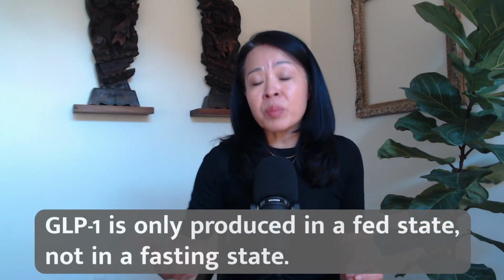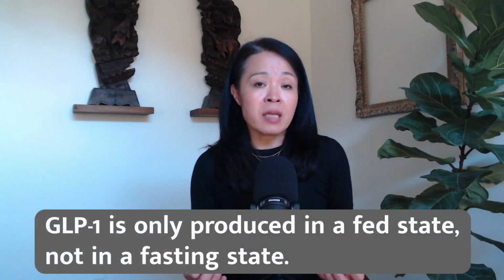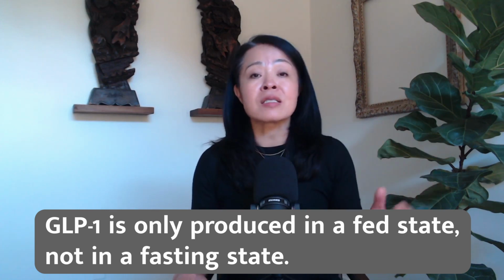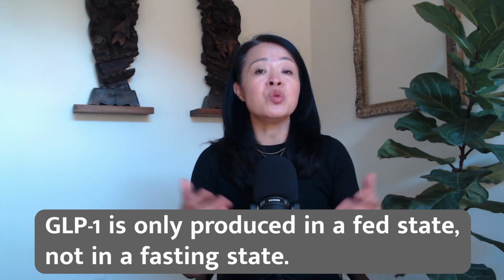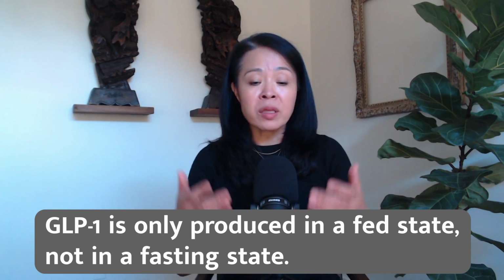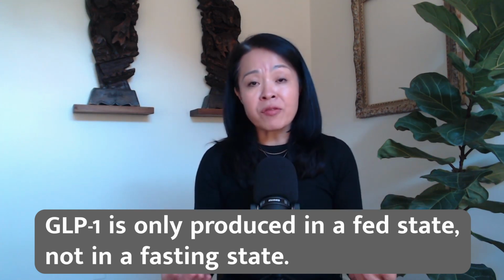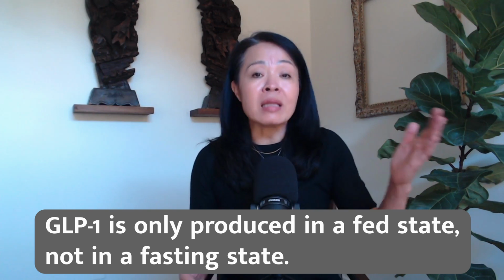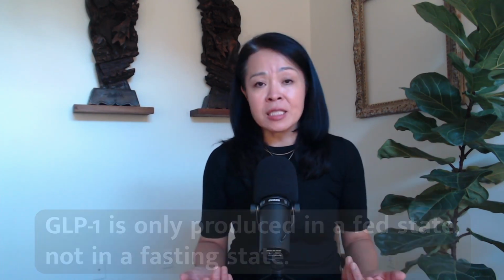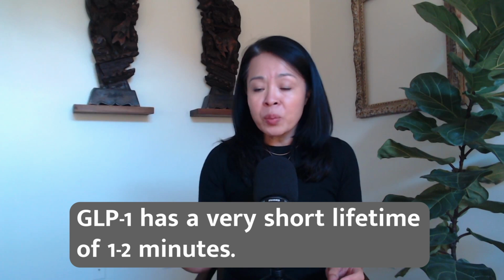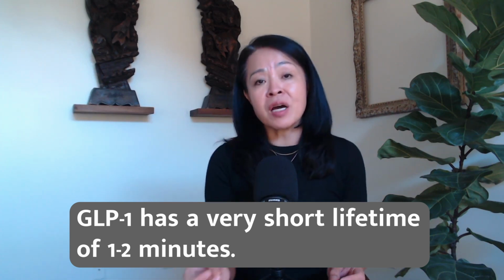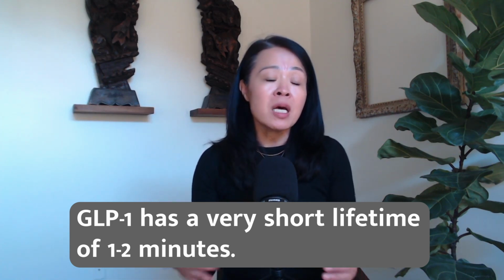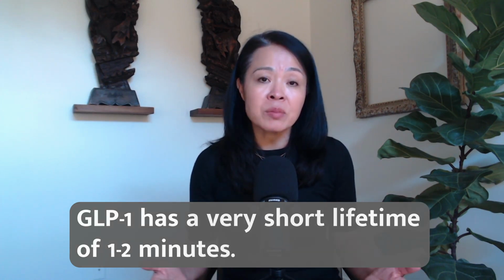That is GLP-1, saying that's enough, don't eat more. So under normal circumstances, GLP-1 is only produced when we're in a fed state, especially when there is an excess of energy intake. L cells do not have direct contact with energy substances when we're fasting. So we don't have a high level of GLP-1 when we don't eat. On top of that, GLP-1 has a very short lifetime in the body, lasting only 1 to 2 minutes before it's rapidly broken down by enzymes. So its control over our food and energy intake is quite limited.